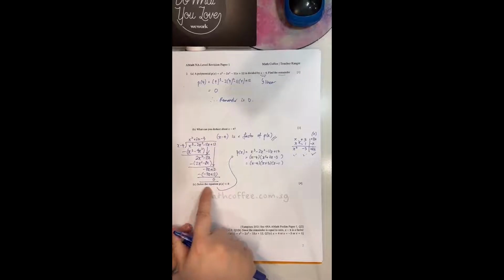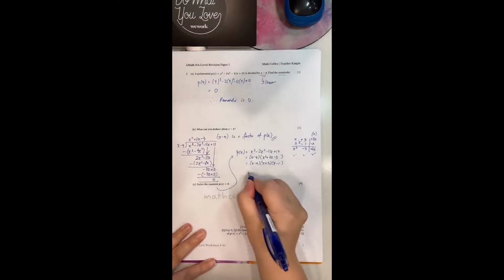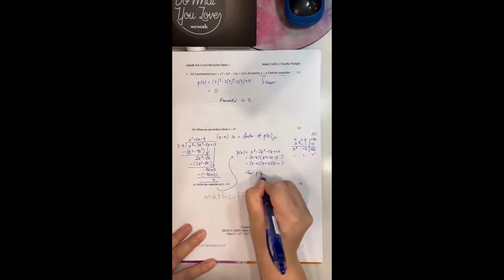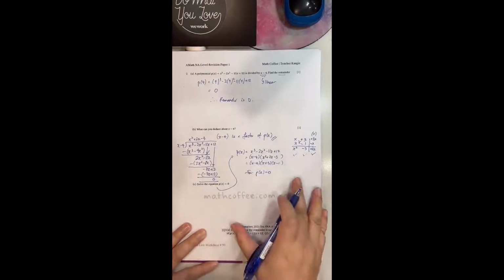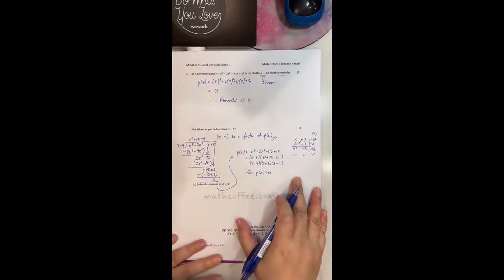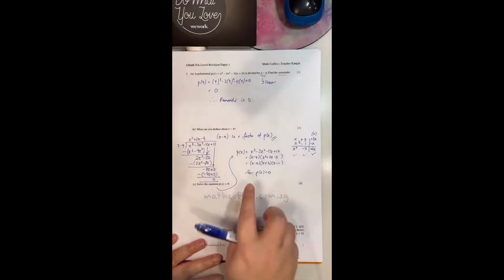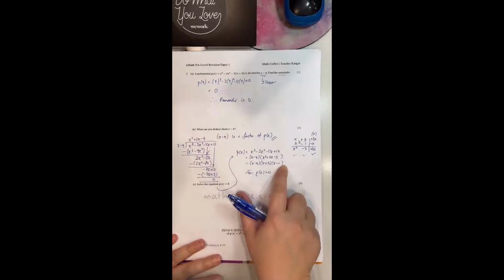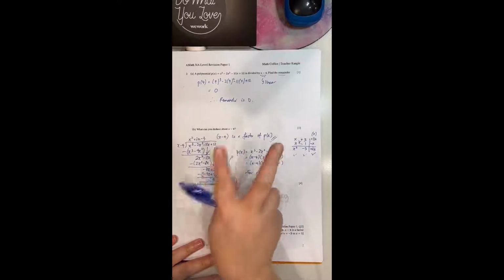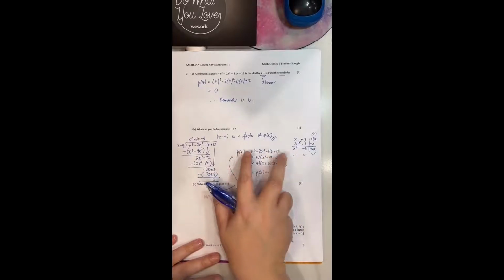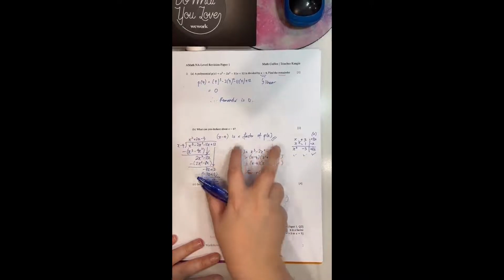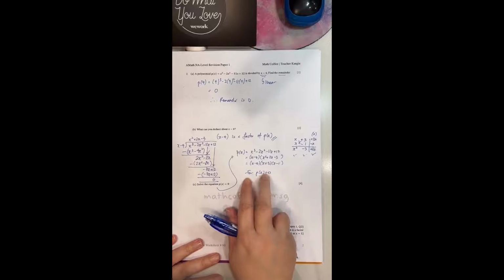Your task is to solve the equation. So now you will say, okay, for p(x) equals to 0. Okay, a common mistake is students always say, after they do this already, they straight away say x equals to 4, x equals to negative 3, and x equals to 1. No, you must know that you are actually factorizing here. After you factorize, you will have to say, okay, form the equation.